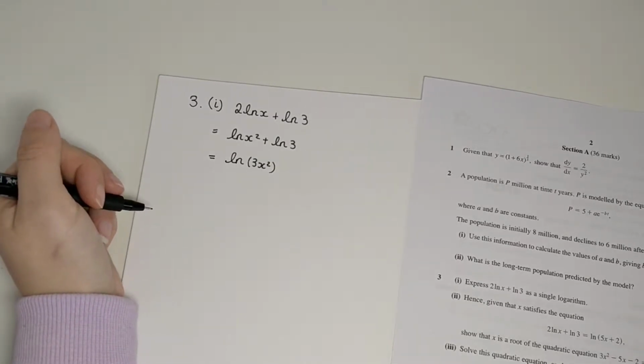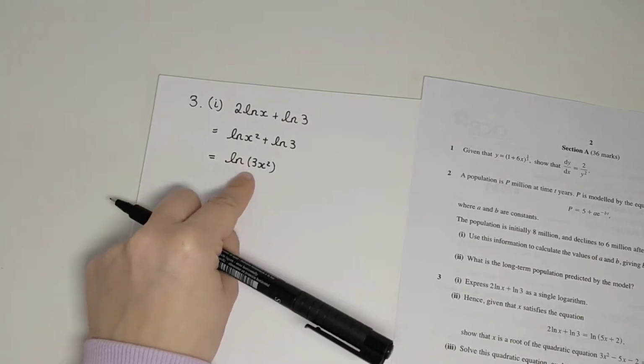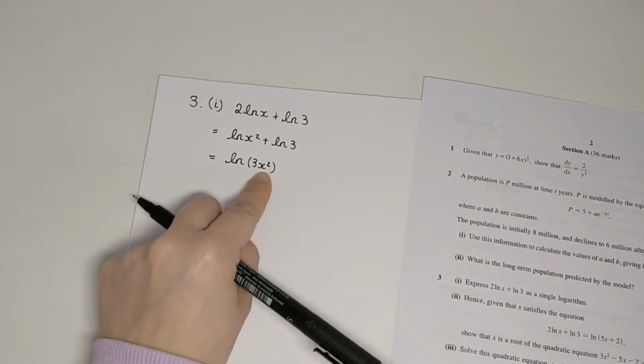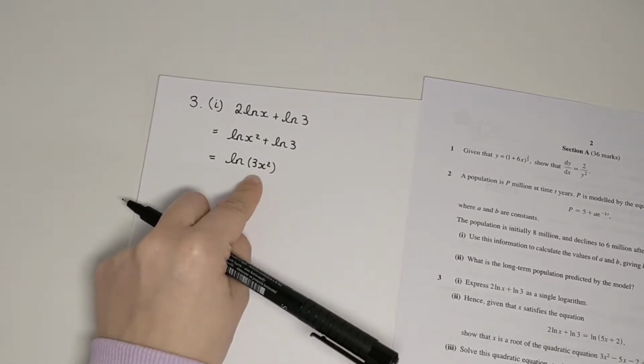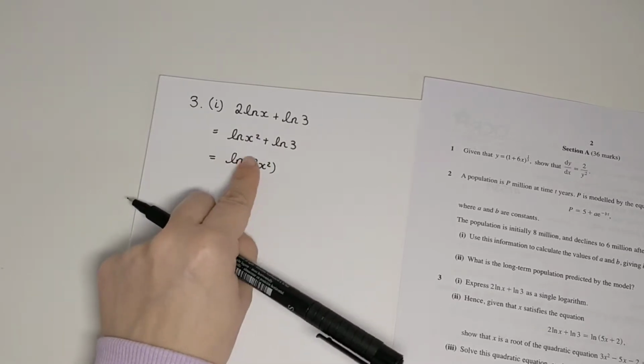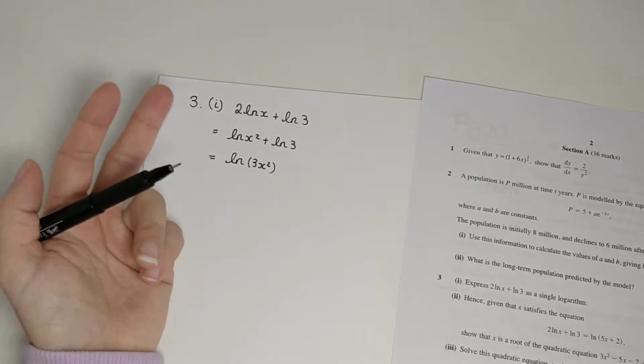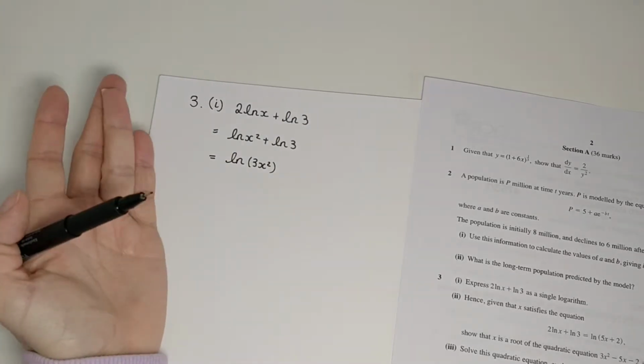Notice that this is not the same as 2 log 3x, because the 2 is only applying to the x, not to the 3. So I couldn't do that. I could write 2 log root 3x, that would be okay. I mean, don't do that, that's silly, but that would be equivalent.